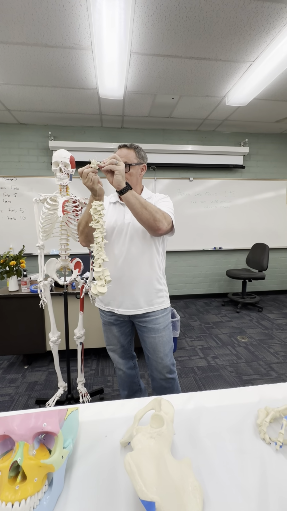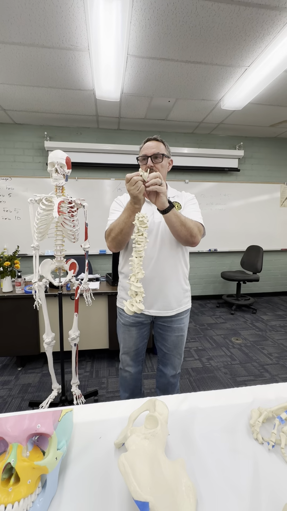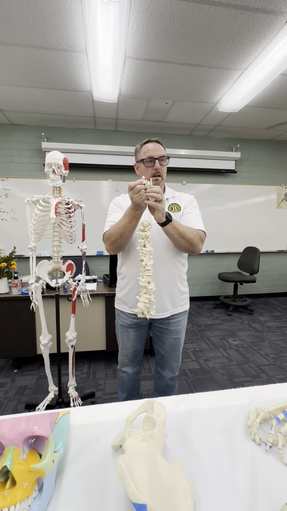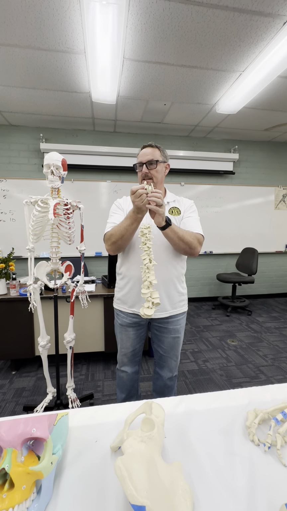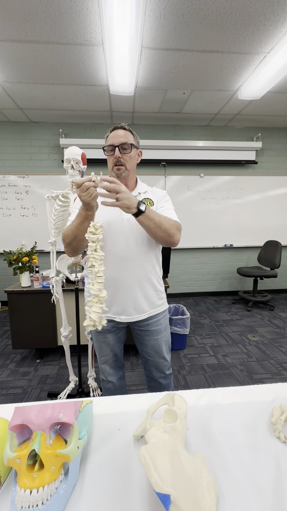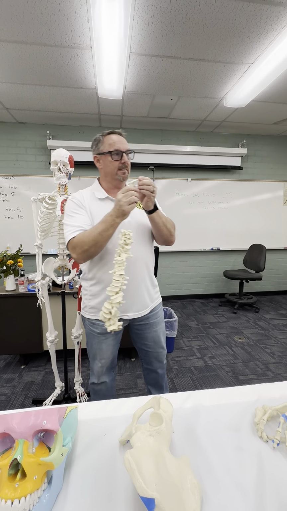Atlas, holding the world on his shoulders, and axis because it allows you what motion? No, it does not allow you to do this. Yes, it's the nodding or turning of your head. Okay? So a couple of things.